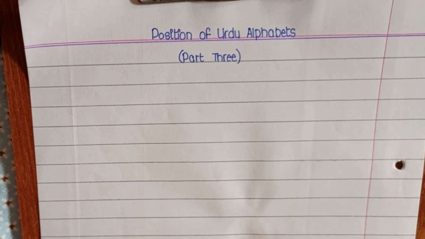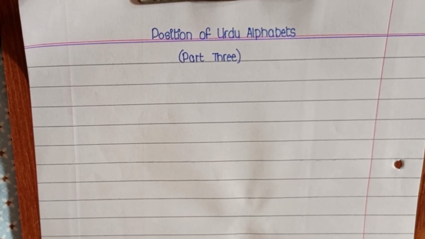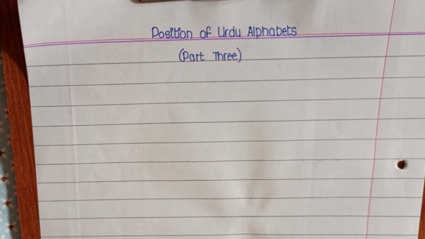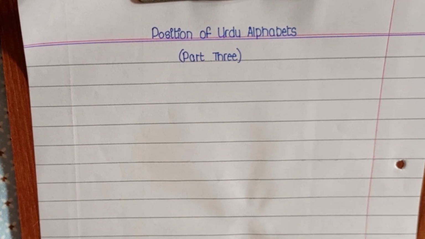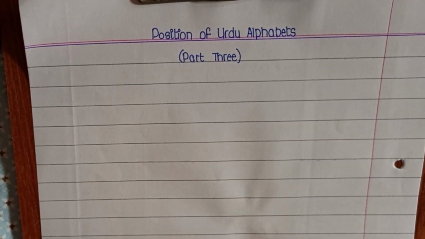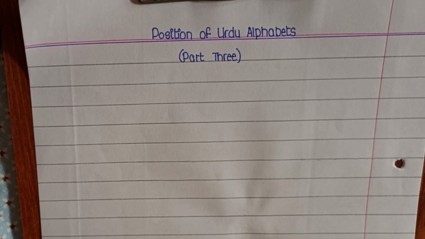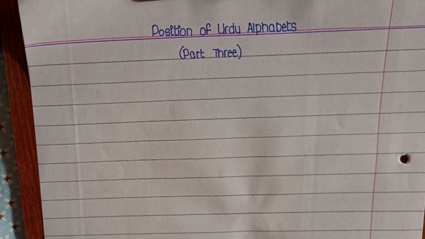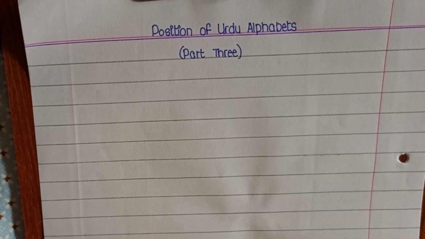Hi, in this video you are going to learn the position of Urdu alphabets from Fe to the last alphabet, Badiye. And this is the third and last part of position of Urdu alphabets. In the previous video we had finished up till Ghain and now the next letter is Fe. So we will see the first, middle and ending position of each letter one by one.